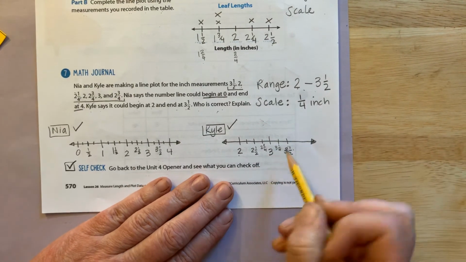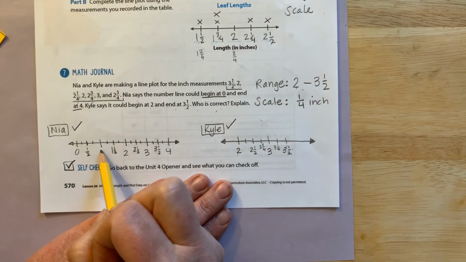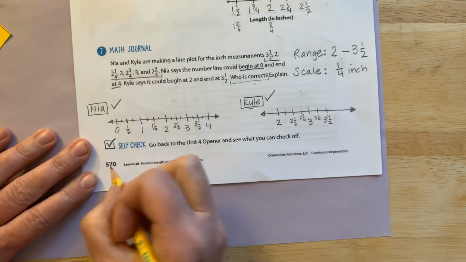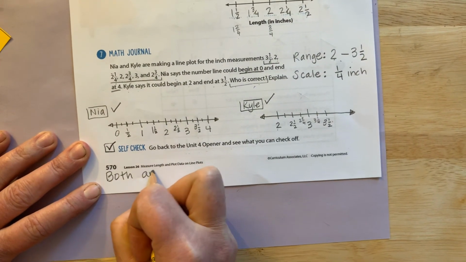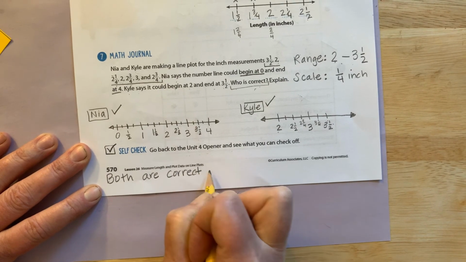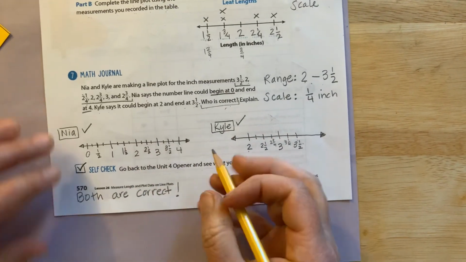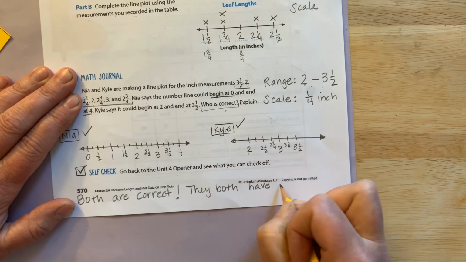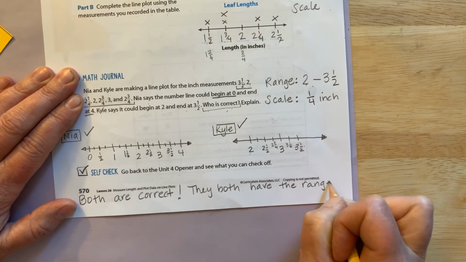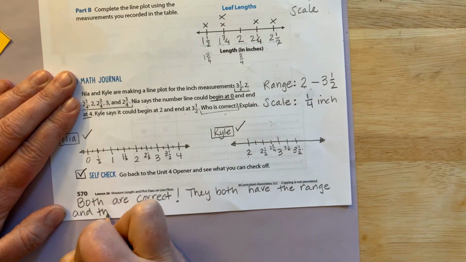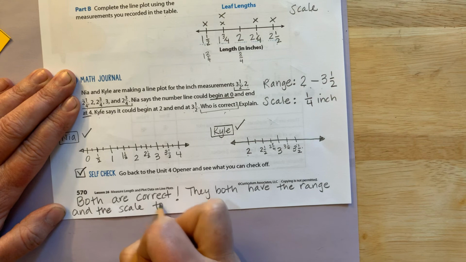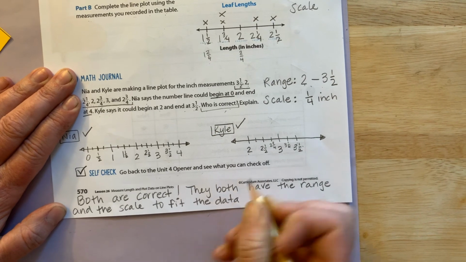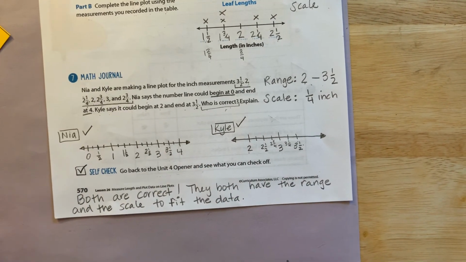Okay. So does Nia's work? Yes. Does Kyle's work? Yes. So what do we say about who is correct? We can say both are correct. They are both correct because they both have the range and the scale to fit the numbers, to fit the data. In other words, the data fits on both of theirs, and both of them are just as good.